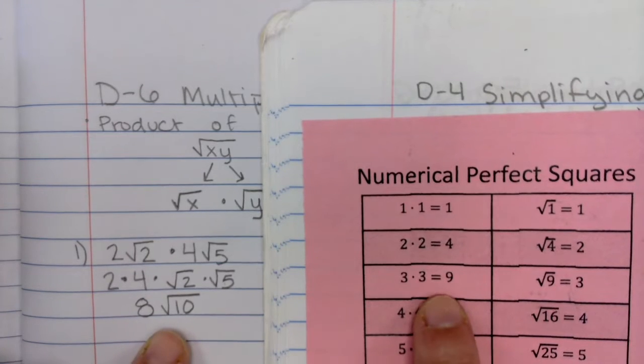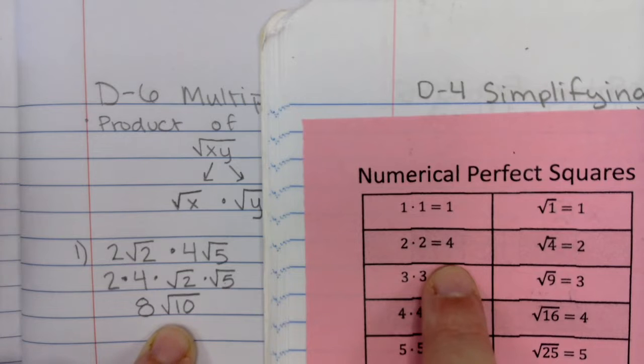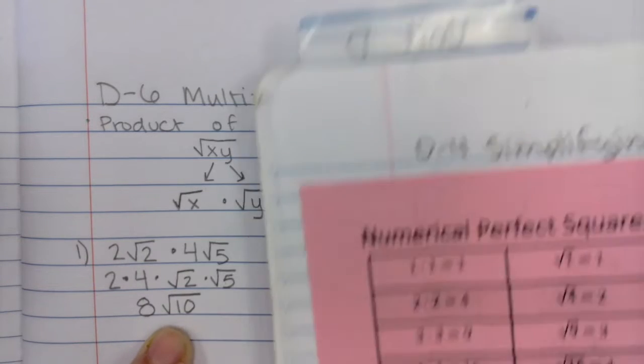All right, number 2, if you want to work ahead, this is a good one. Okay, number 2, we have 2 square root of 3.